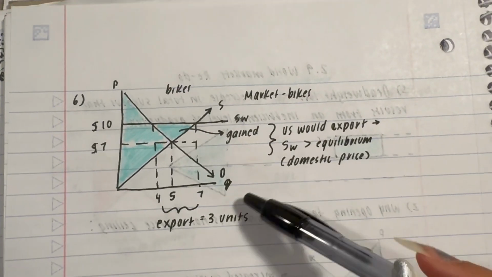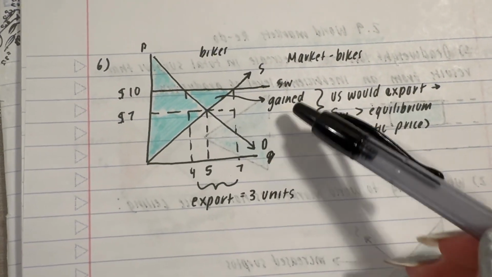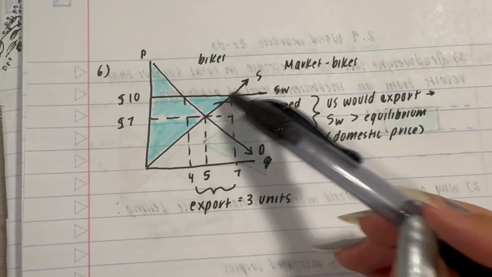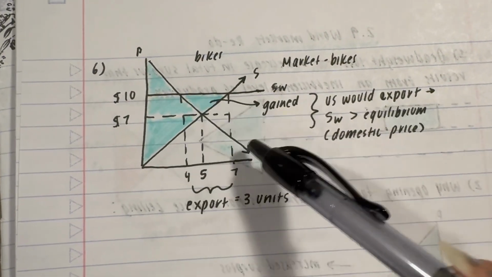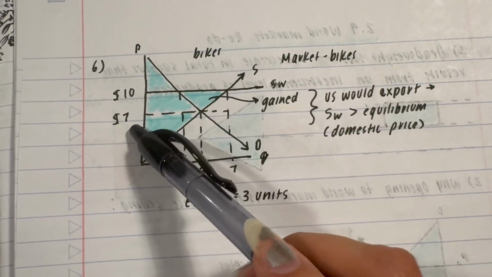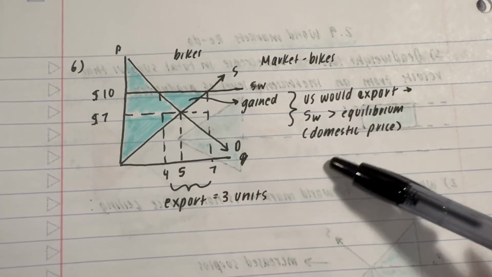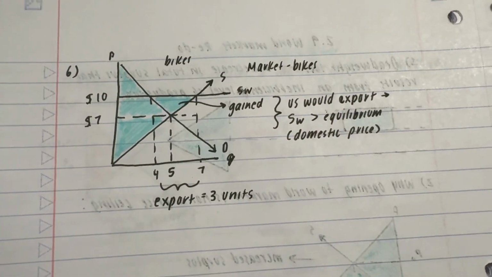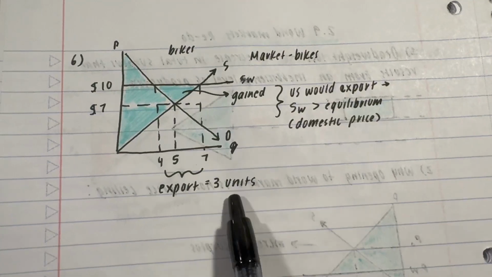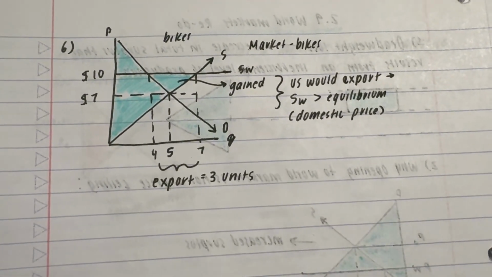In this other example, I have a market for bikes. If the world price was actually higher than the equilibrium, it would be up here. So let's say that world price was $10 and the domestic price was $7. It would be more convenient for the US to actually export what they can produce because they actually make it cheaper. The amount that they would export would be 3 units because it's just taking that difference right there, which is 7 minus 4.